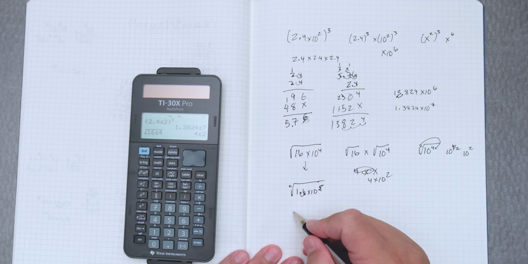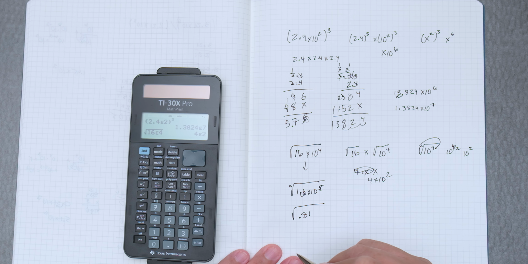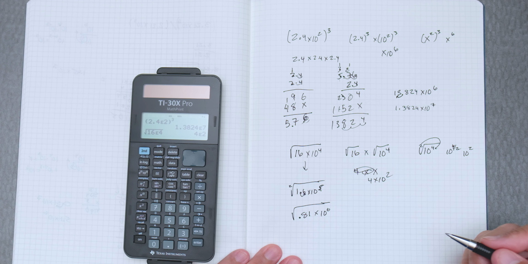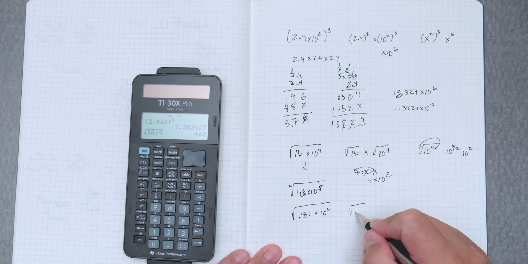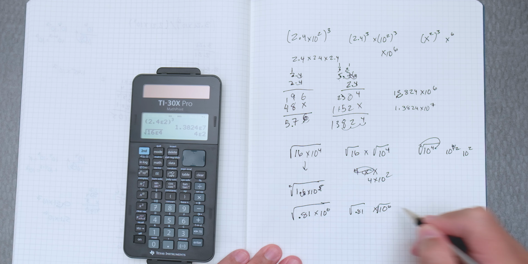So for example, let's say we would take the square root of 0.81 times, this is different, times, let's say 10 to the 6, right? Well, this is the square root of 0.81 times the square root of 10 to the 6.